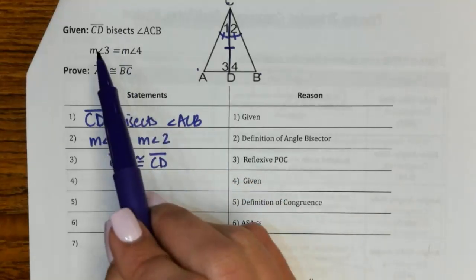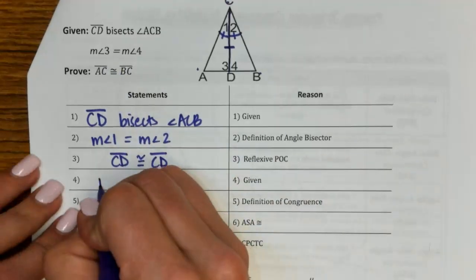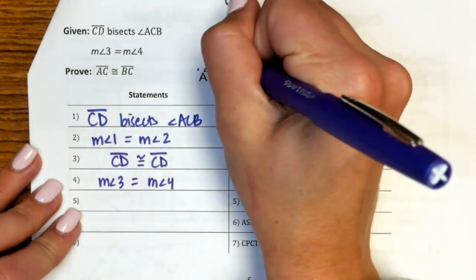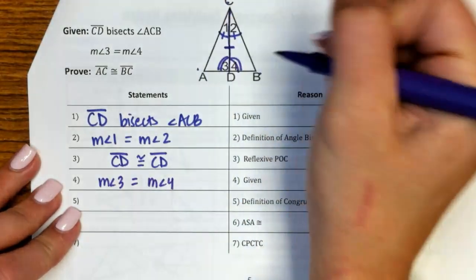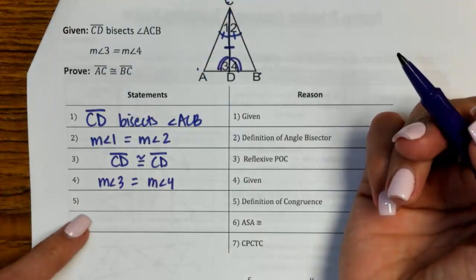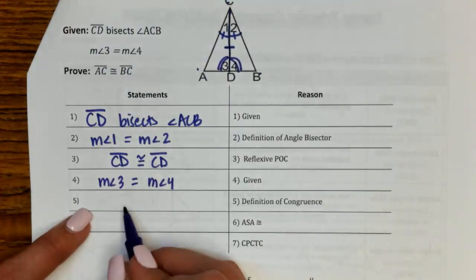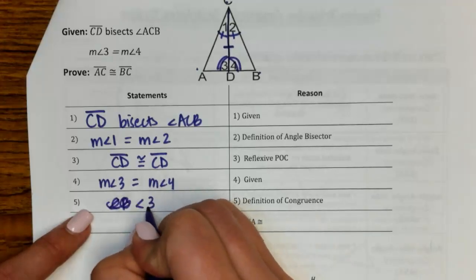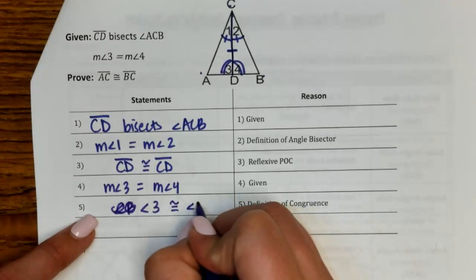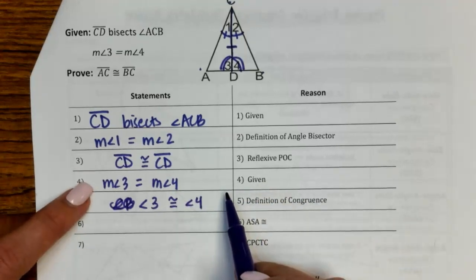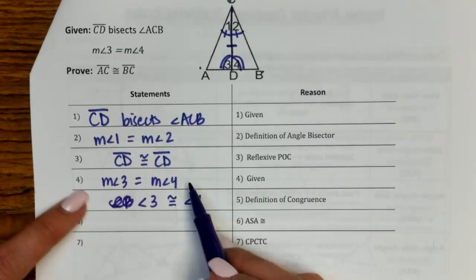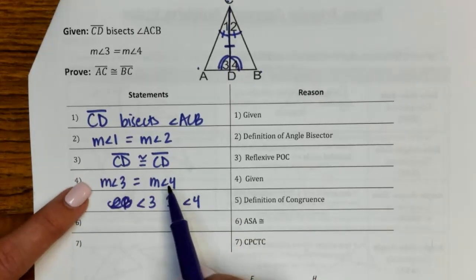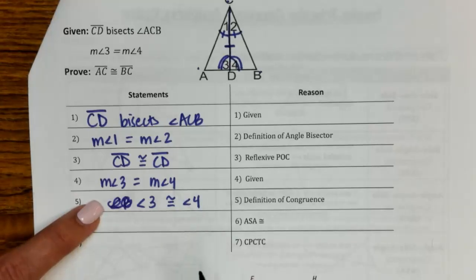Then I have another given. Here's another given right here. The measure of angle 3 is equal to the measure of angle 4. Okay, I'm going to just mark those congruent with 2 loops, right? Because I've already used 1. So now what I can state is that angle 3 is congruent to angle 4, right? Because if something is equal, then they are congruent, right? That's kind of like 4 and 5 are very similar. It's kind of the same statement. If the measures are equal, then the angles are congruent.